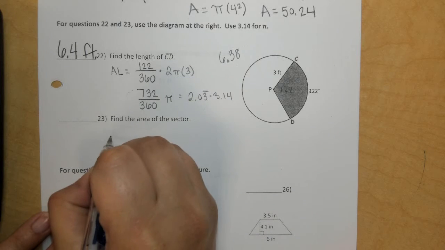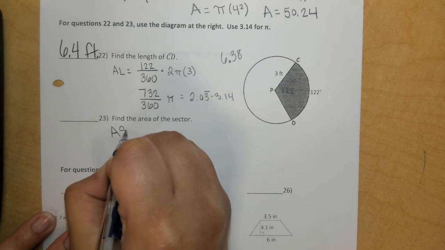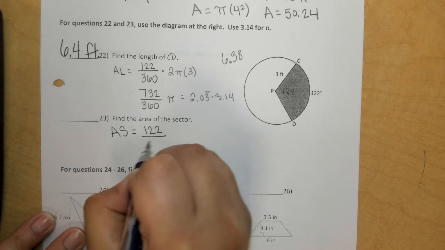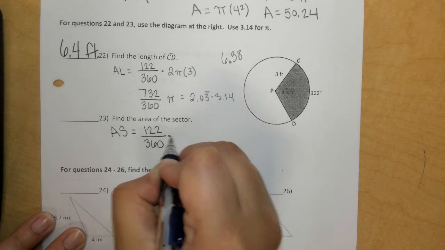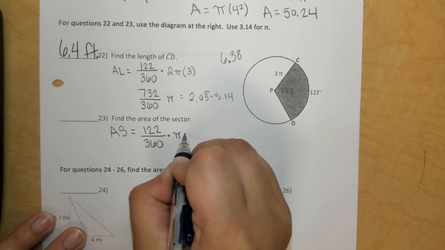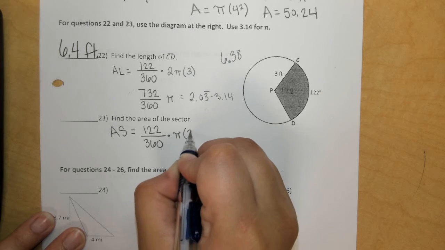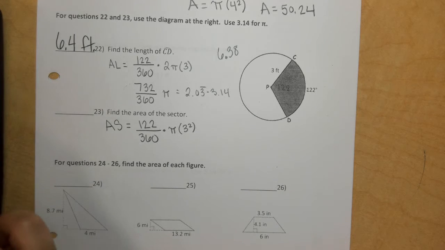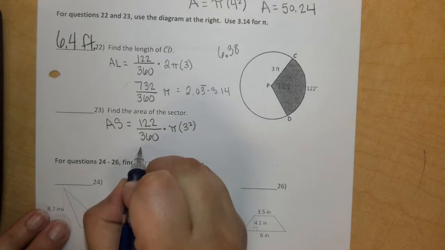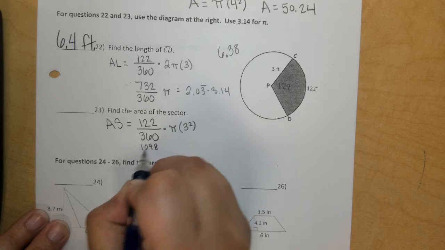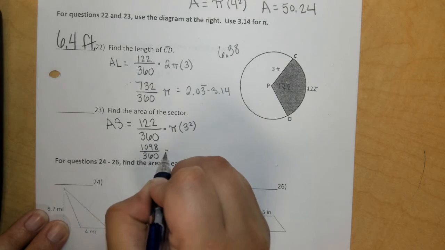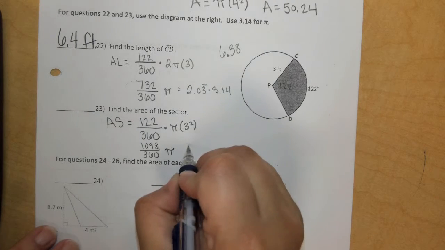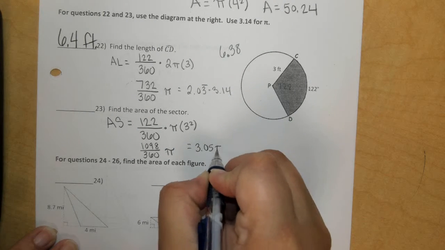For the area, so area of a sector, you do the angle measurement again, so 122 divided by 360 times the area formula, so pi times r squared, so 3 squared. I would do 122 times 9 divided by 360, and that gave me 3.05 times pi.